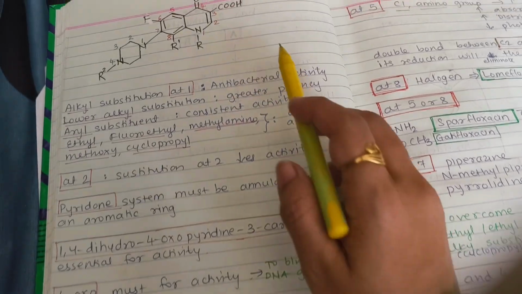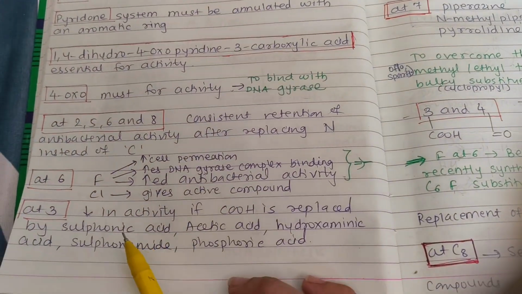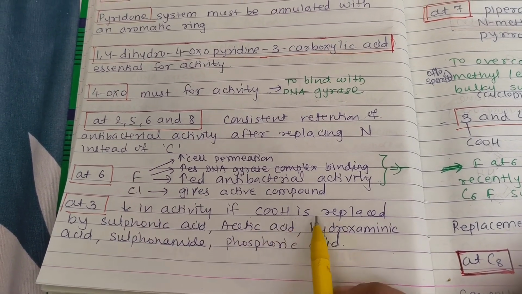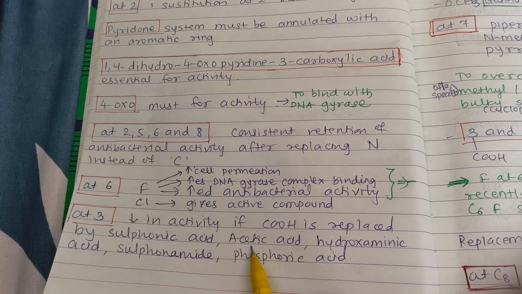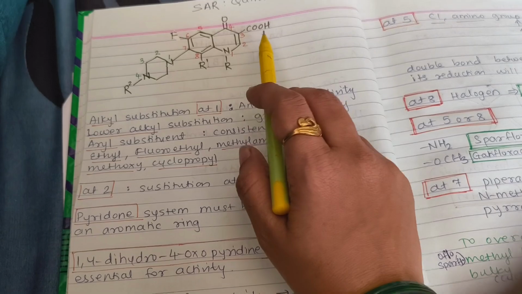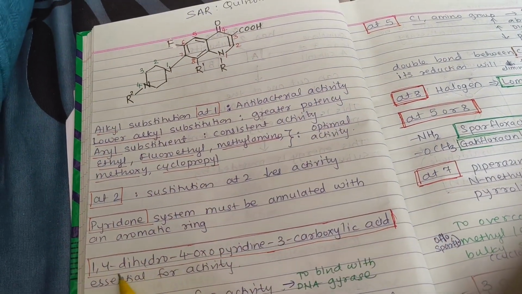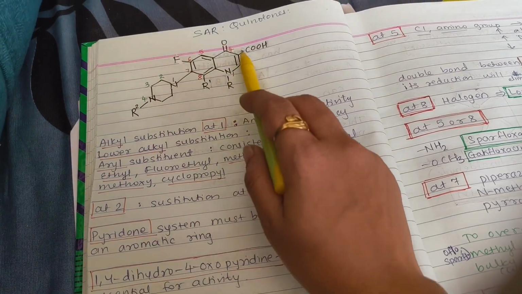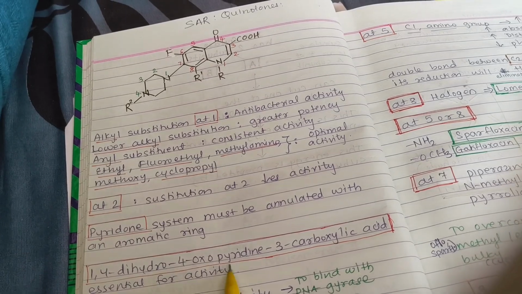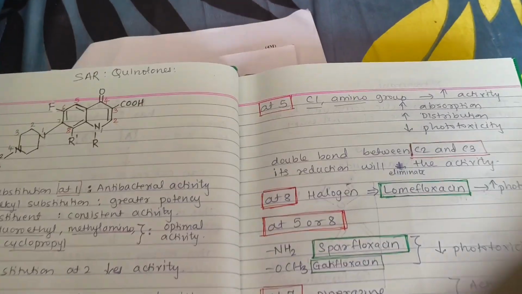Let us talk about the third position, where currently the carboxylic acid group is present. At 3, there is a reduction in activity if COOH is replaced by sulfonic acid, acetic acid, hydroxamic acid, sulfonamides and phosphoric acid. So this COOH is very much essential. This we have seen here also: this 1,4-dihydro-4-oxopyridine, this double bond. Everything is essential for the activity. So this COOH cannot be replaced by any other acid.